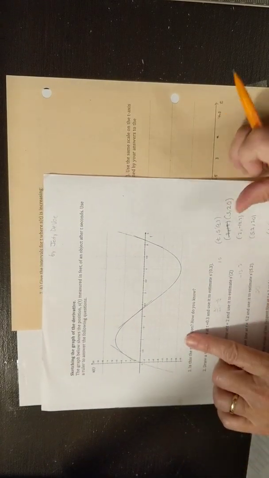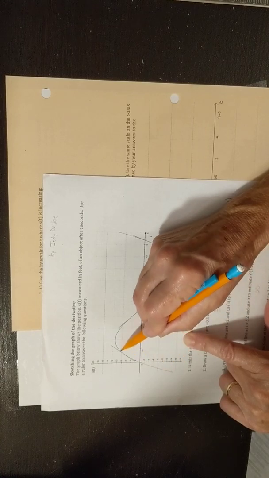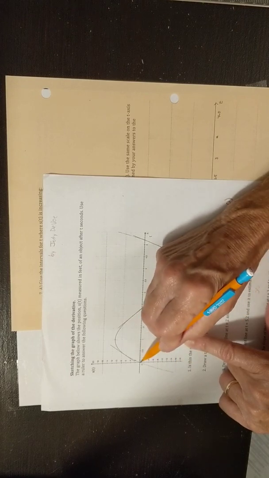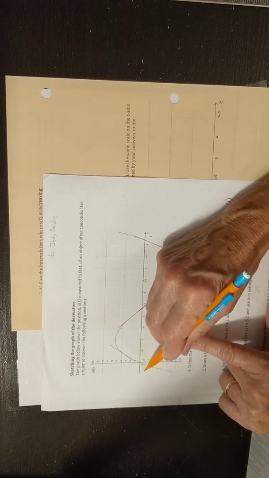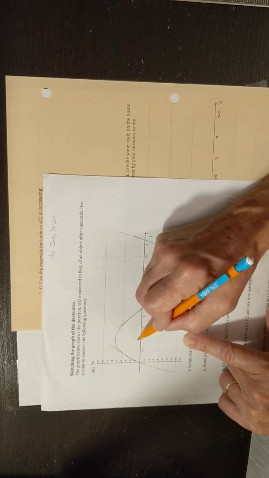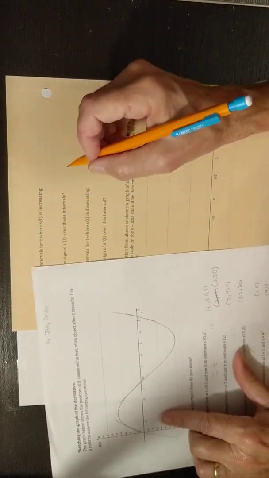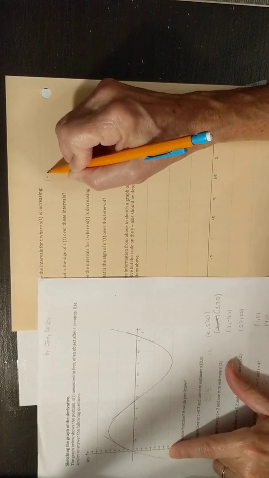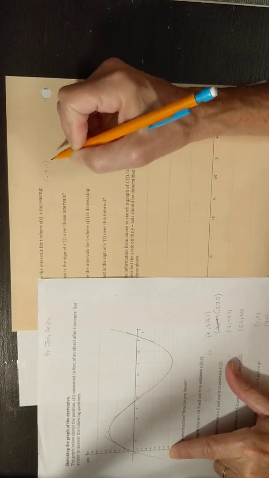Now, on the back, give the intervals where S of t is increasing. Okay, so this does not involve a derivative. We're just going to look at this graph, and this is what you learned how to do a long time ago. Just say, oh, look, it's going up. It's going up all the way to this point, and then it's starting to turn. So it's increasing from here to here. We'll just start at 0. We could go back a little ways. It's increasing from 0 to 1, or we could go back to maybe negative 0.5. Negative 0.5 to 1, it's increasing.